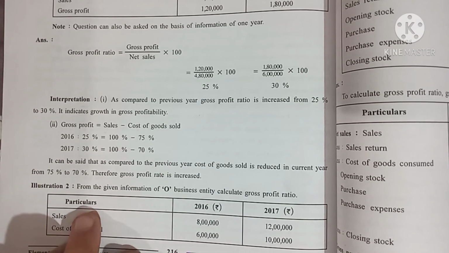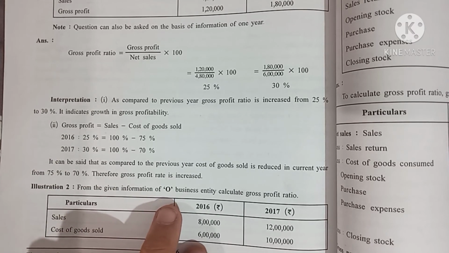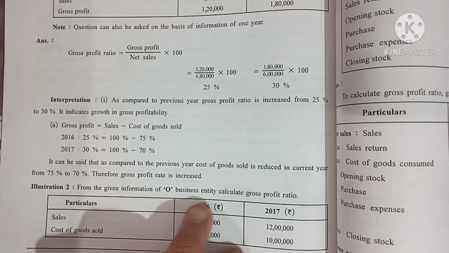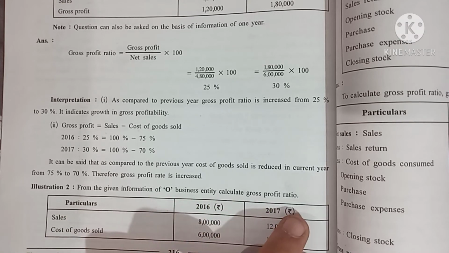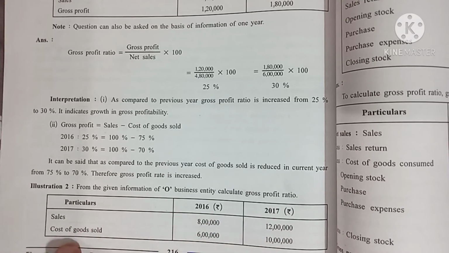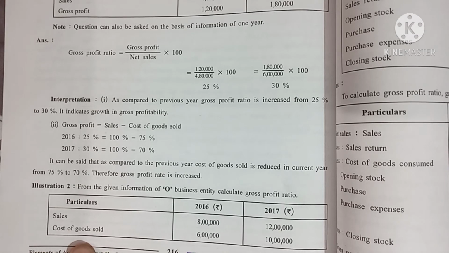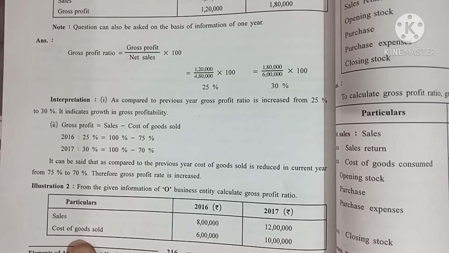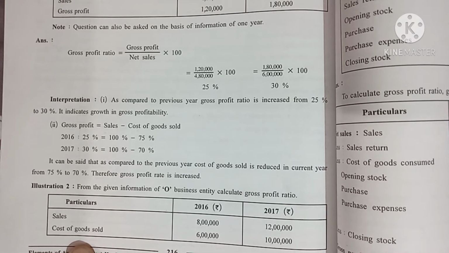Second illustration. From the given information of the Q O Limited, a business enterprise, calculate the gross profit ratio. Sales 8 lakh, 12 lakh. Cost of goods sold, CGS. CGS का दूसरा एक फॉर्मूला है, that you keep in mind, that will come to you afterwards. Opening stock plus purchase minus purchase return plus purchase expense minus closing stock. That one formula will come.